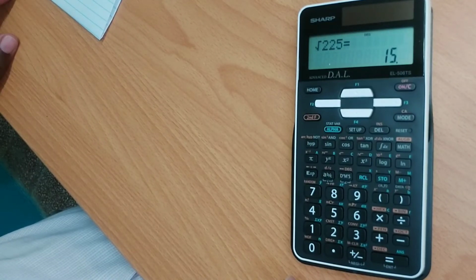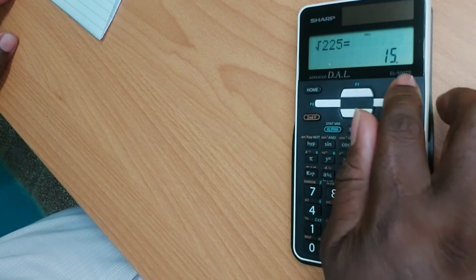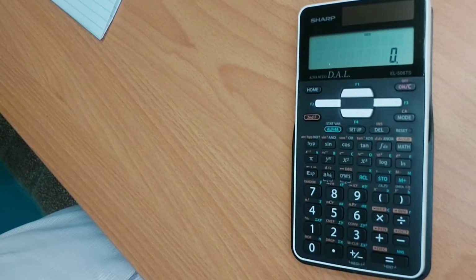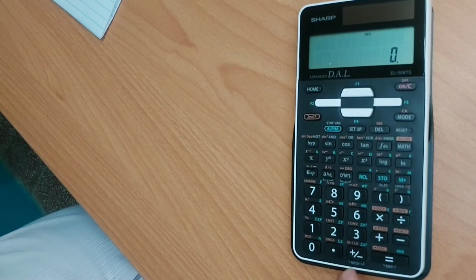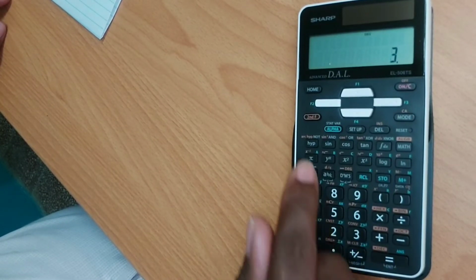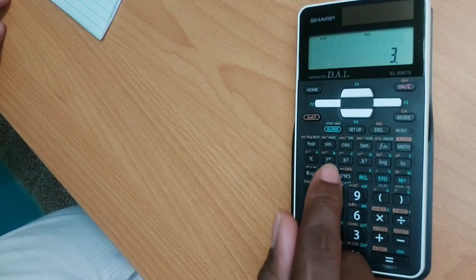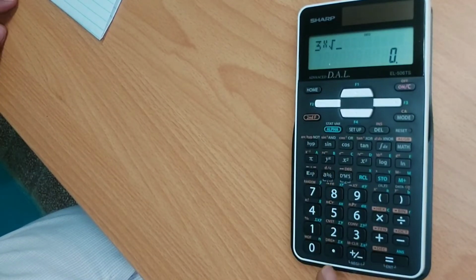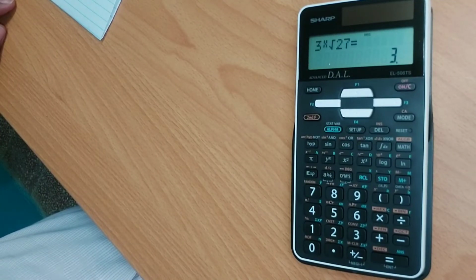But suppose if I wanted to find the cube root of 27. To find the cube root of 27, you first input 3, second function, x root, 27 equals. So the cube root of 27 is 3.